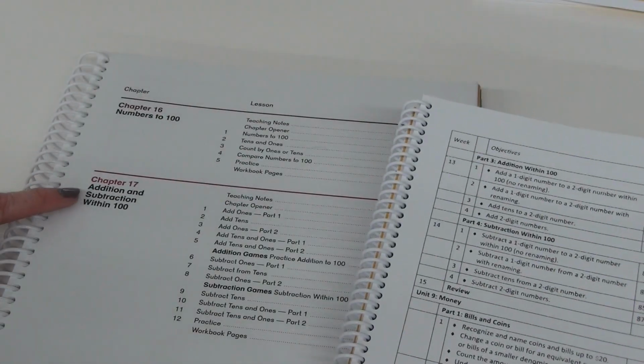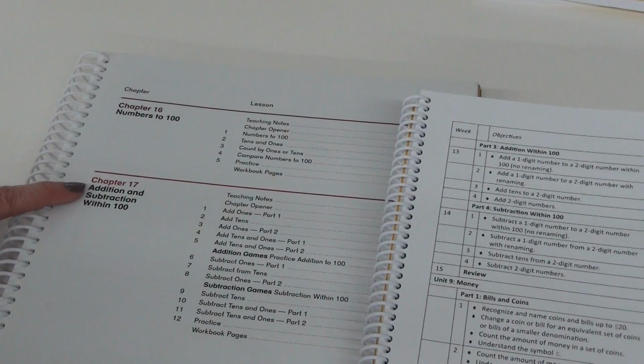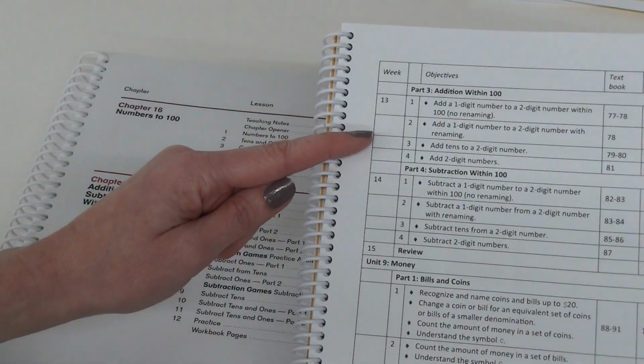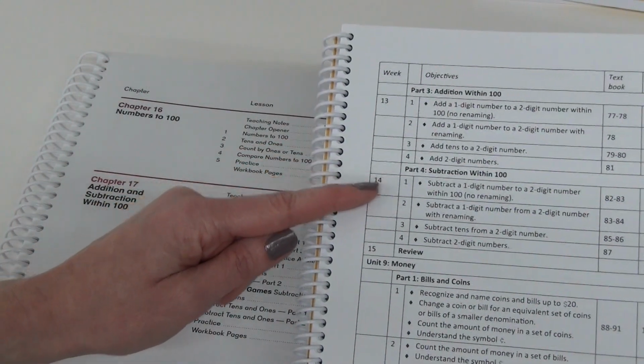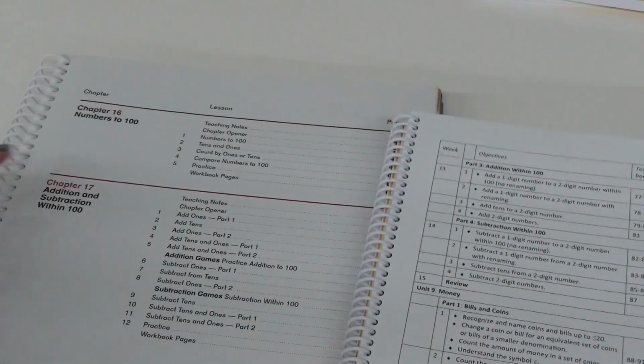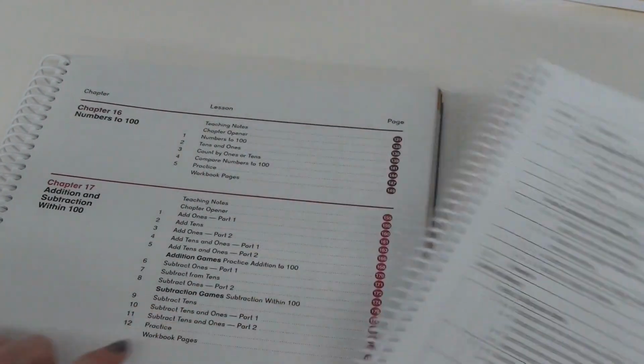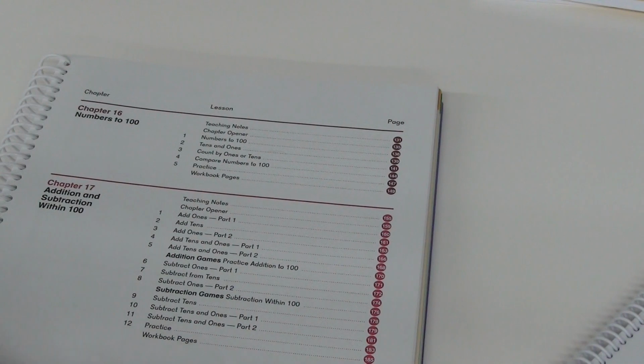If we look over here on dimensions, we see chapter 17 is addition and subtraction within 100. So part 3 for primary is addition within 100. Part 4 is subtraction within 100. Chapter 17 encompasses all of those. Then we have a review, and I don't see an exact review right here on dimension.